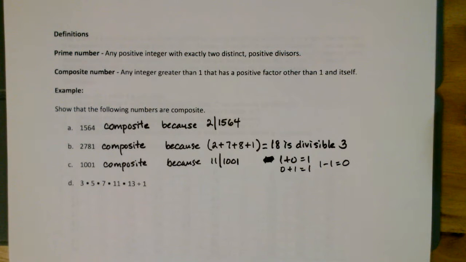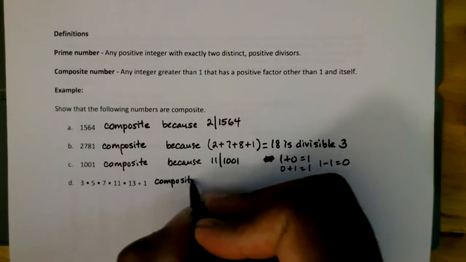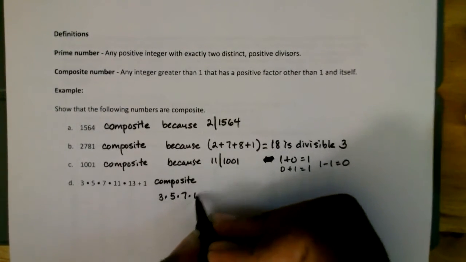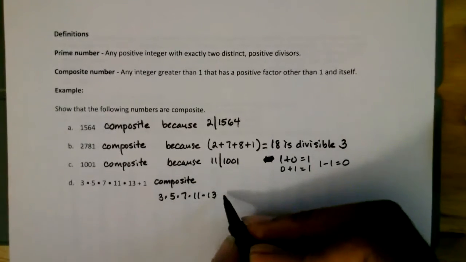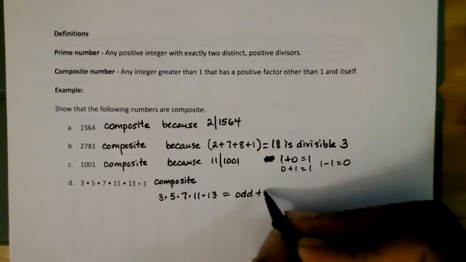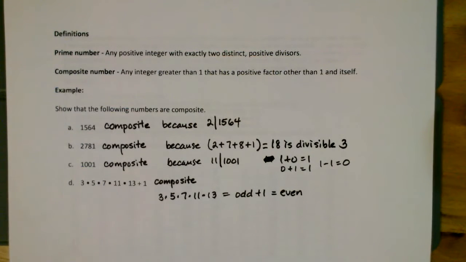And 3 times 5 times 7 times 11 times 13, plus 1, will be composite as well. Because if you think of this, 3 times 5 times 7 times 11 times 13, whatever this is, is going to be an odd number. And then I'm going to add 1 to that odd number. That's going to end up being an even number. So even numbers in this case will be composite.